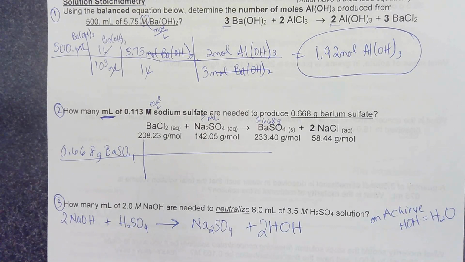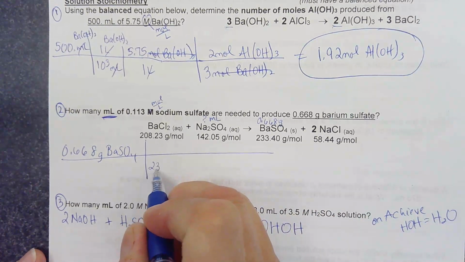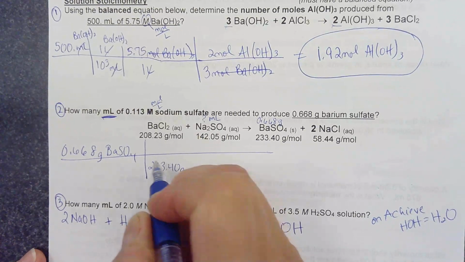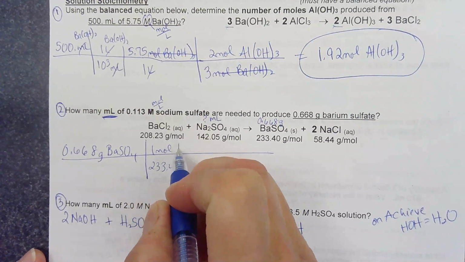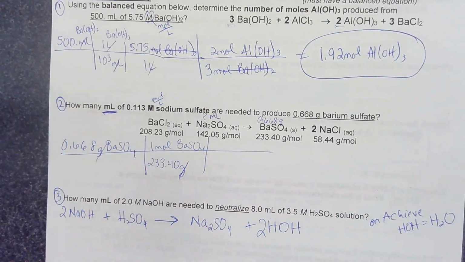So where are we going to get this information? Today in this problem, where do you get this information? I gave it to you. Do you need to go calculate this from the periodic table? If I give you molar mass, use the molar mass I give you. So 233.40 grams per 1 mole of barium sulfate. So grams of barium sulfate cancel, and what are we now in? Moles of barium sulfate. But who do we want to be in?